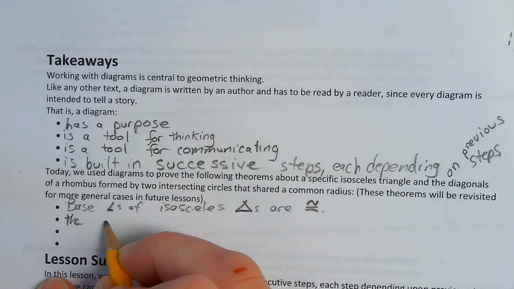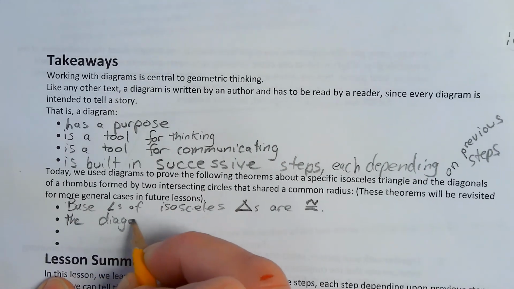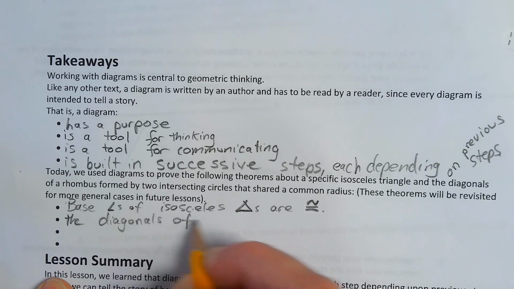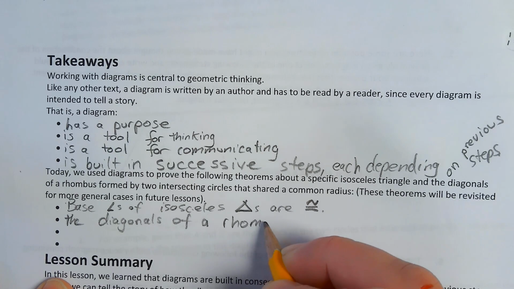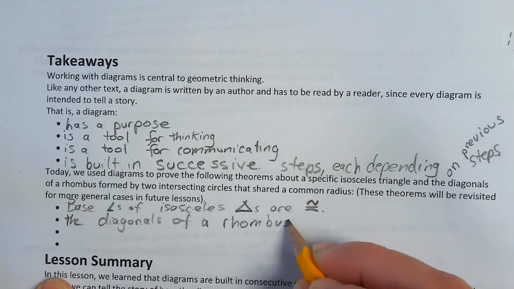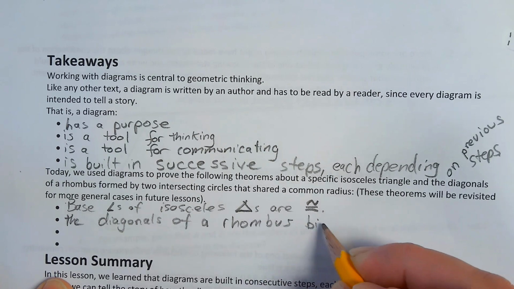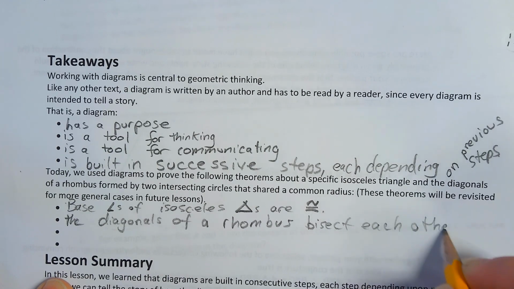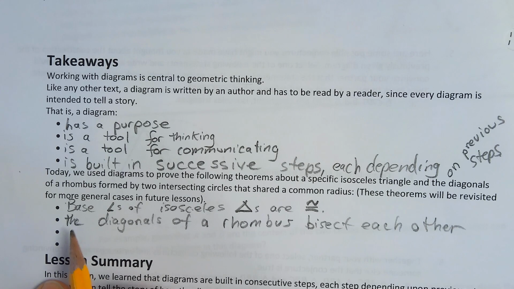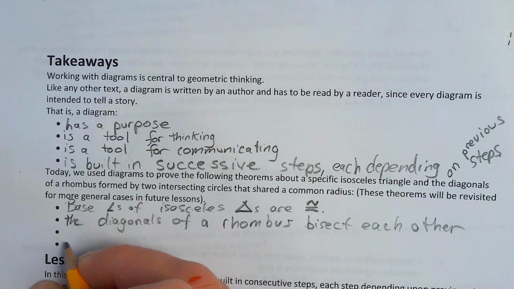The diagonals of a rhombus bisect each other. It's okay if these aren't any of the things that you wanted to prove or conjecture.